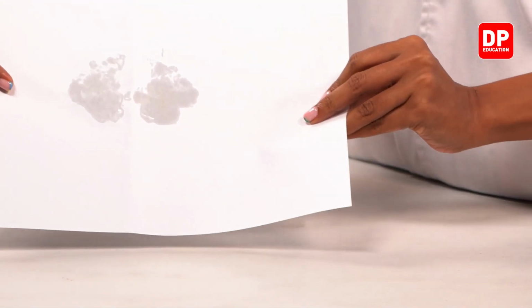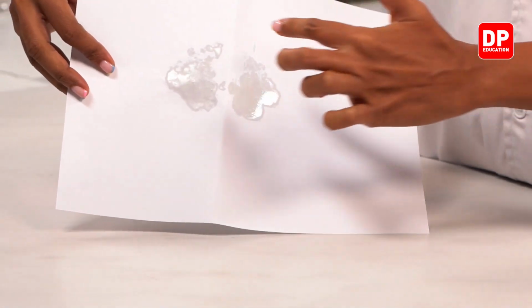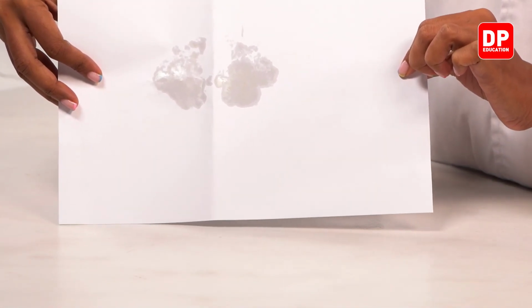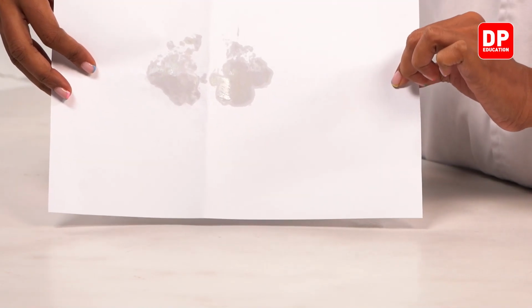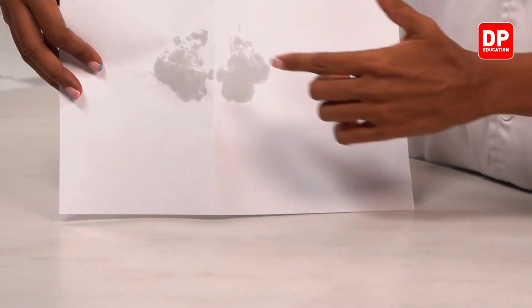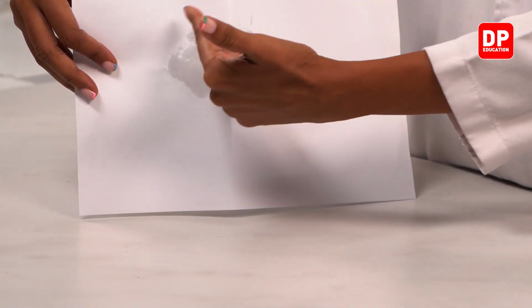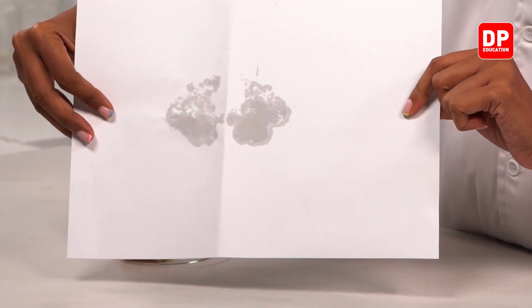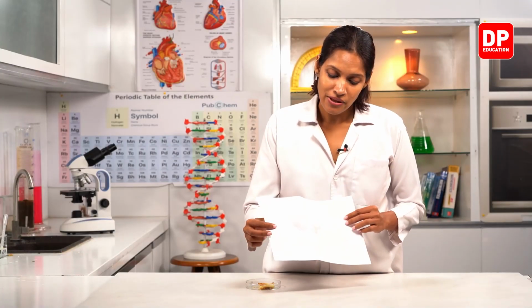Look what you can see here. You can see an oil patch and it is translucent. Right? It is not opaque anymore. The white color paper is an opaque object, but now where the oil contacted it has become translucent. Right? So oil can make this difference on this white color paper.